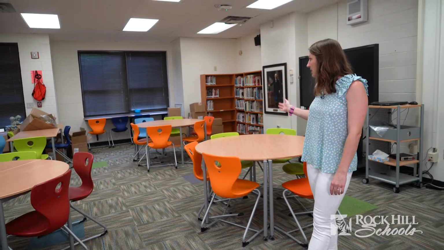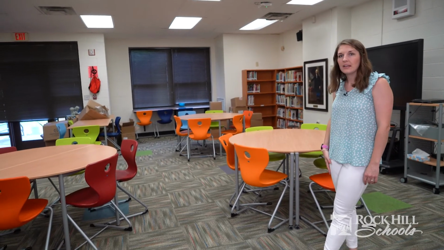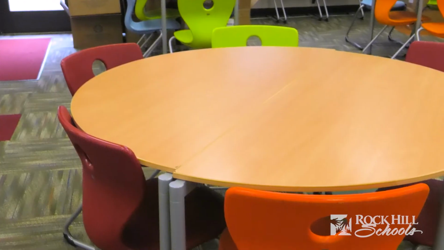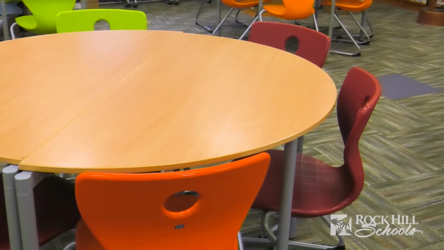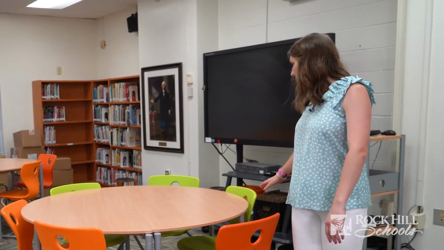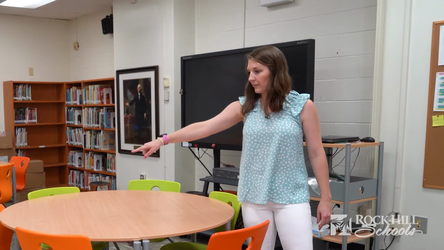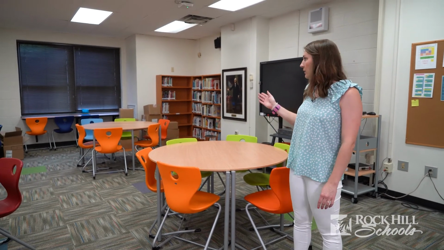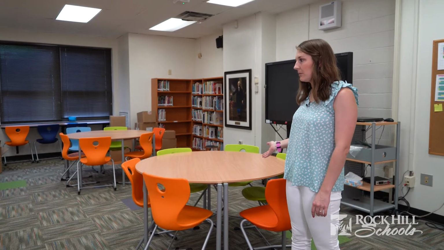All right, so for our last array, we are going to use these 3 tables right here. And we are going to realize that we have 6 chairs. So we're going to count them. 1, 2, 3, 4, 5, 6. So they're not set up like an array, but they're still in equal groups. So we are going to use 3 tables with 6 chairs in each group to help create our own array, and then use repeated addition and multiplication to figure out how many chairs are at the 3 tables.